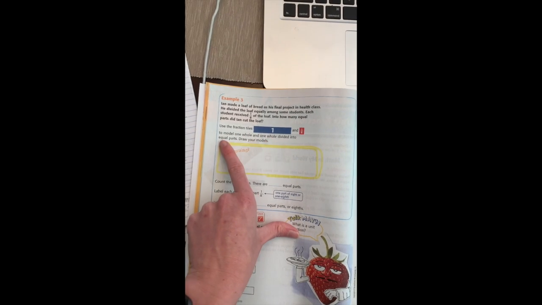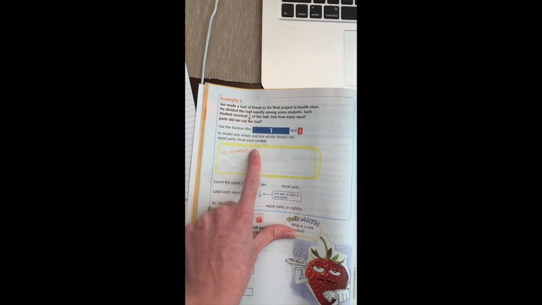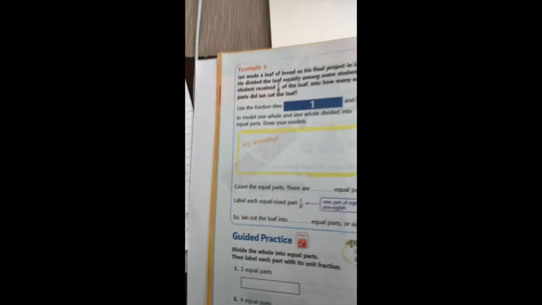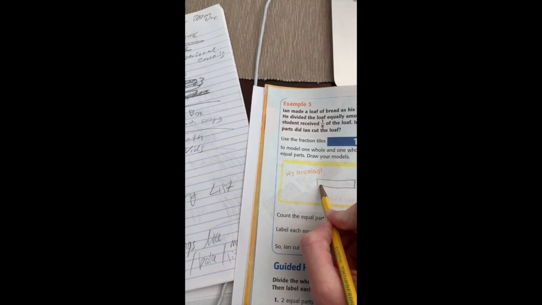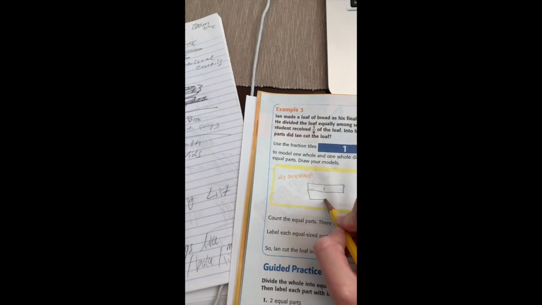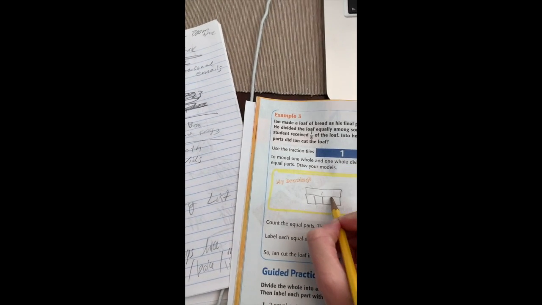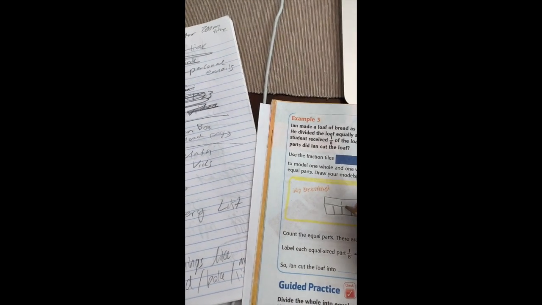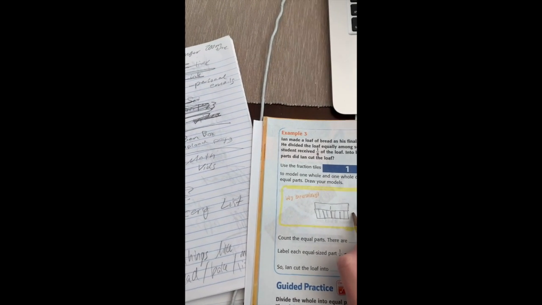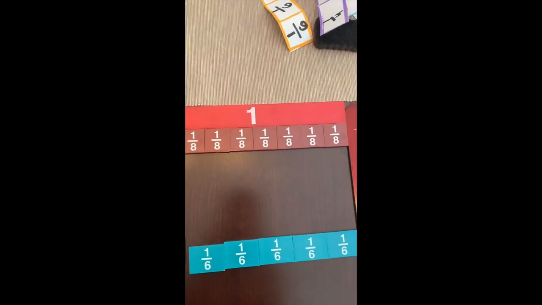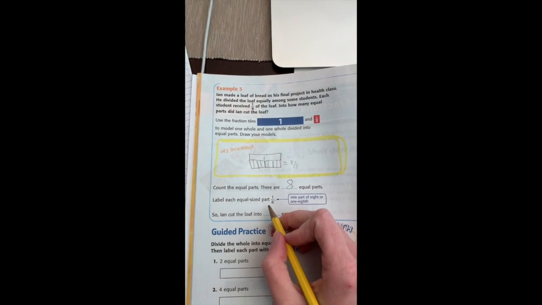And it says use the fraction tiles to model the whole and 1 whole divided into equal parts, and we want to draw our models. What that is saying is make a quick sketch of 1 whole and how many 1/8 it took. So I'm dividing it in half. Now I've got 4 equal pieces. I'm dividing each of those 4ths in half, and now I have 8 eighths. Count the equal parts: 1, 2, 3, 4, 5, 6, 7, 8. You can also count them here. There are 8 equal parts. Label each equal-sized part 1/8.